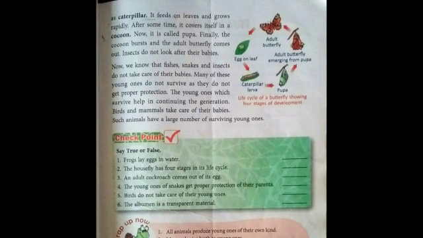It feeds on leaves and grows rapidly. It eats the leaf. After some time, it covers itself in a cocoon. Now it is called pupa. Finally, the cocoon bursts and the adult butterfly comes out.